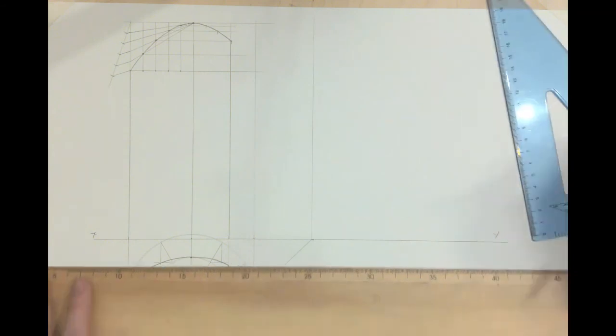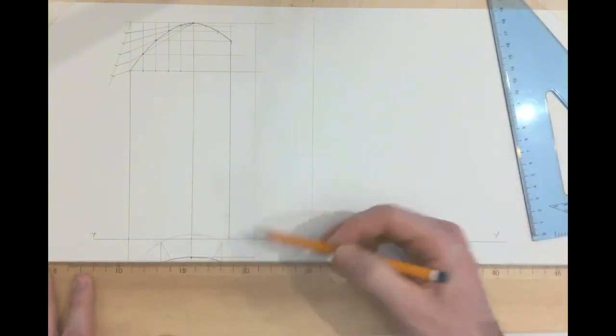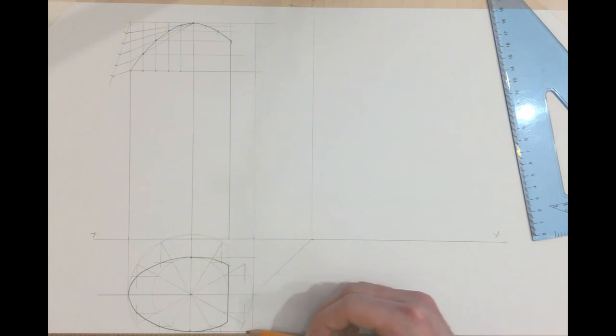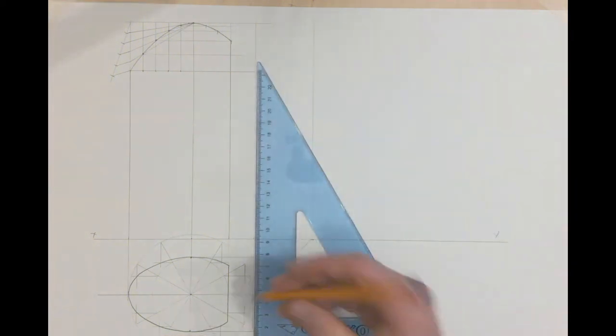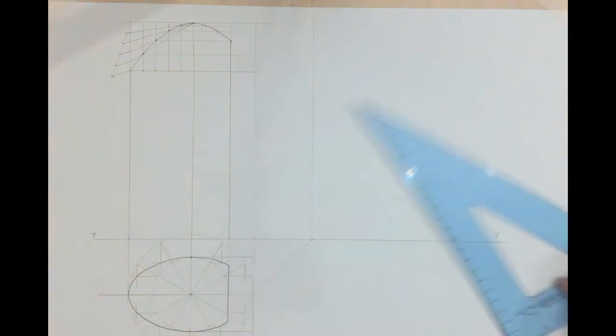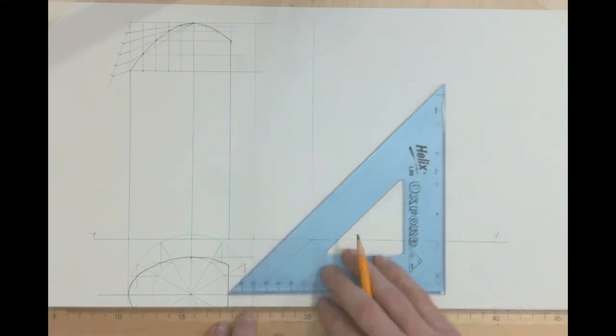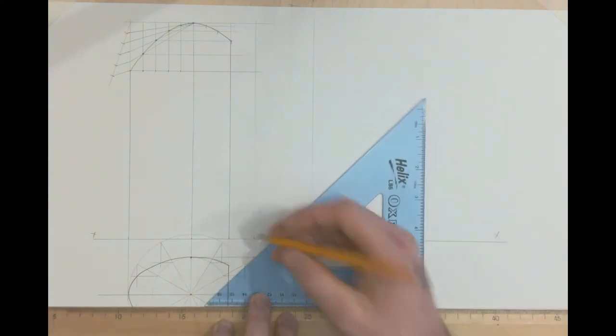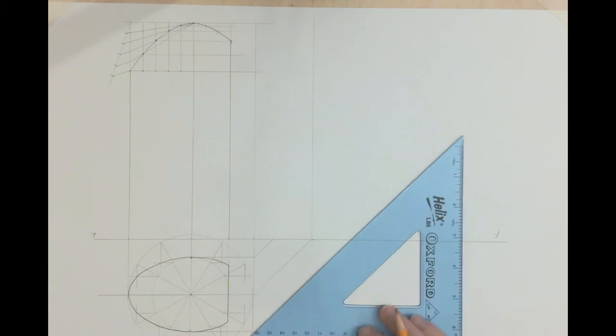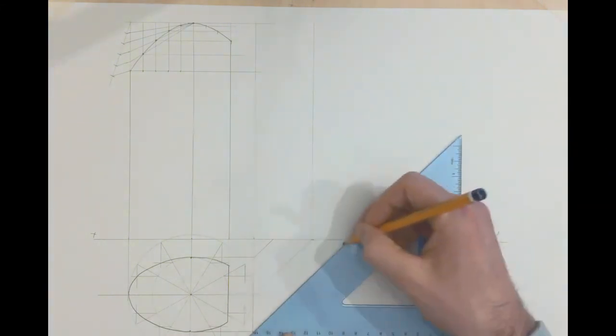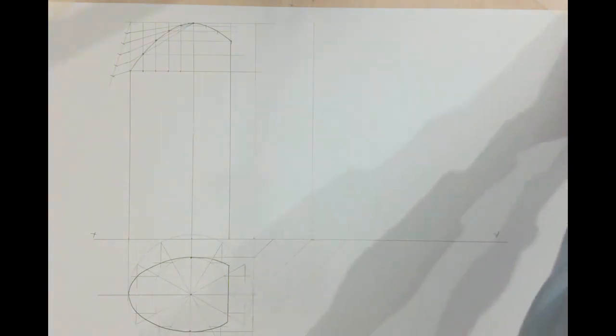Full width of the end elevation will be the full width of the minor axis there in plan view. Bring up the two sides, 45 degrees, and bring them straight up in the end view.